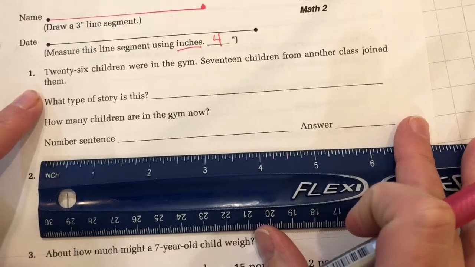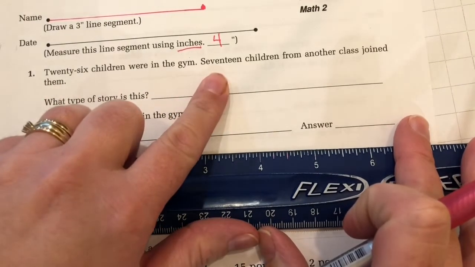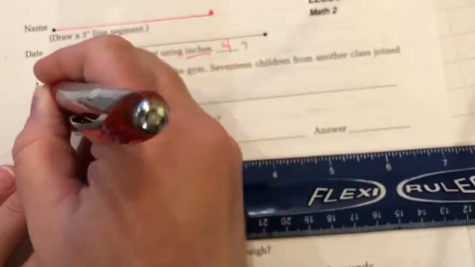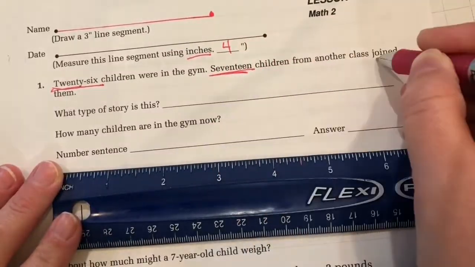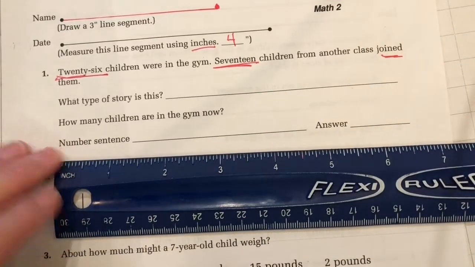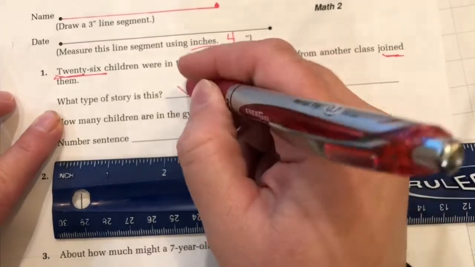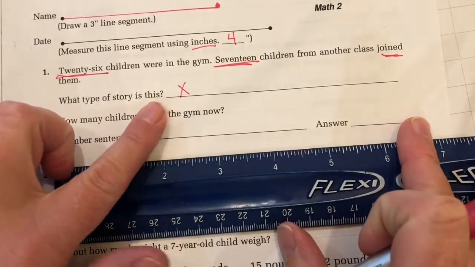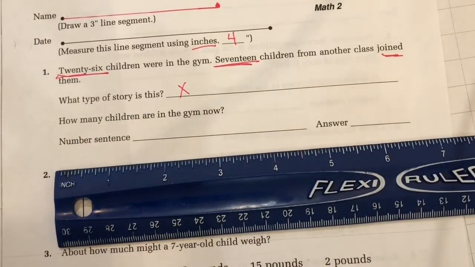26 children were in the gym. 17 children from another class joined them. So first we had 26, then 17 joined them. What type of story is this? Don't worry about that. What it's called is Some and Some More. And when we're first figuring out how to read word problems and interpret them for numbers, that tells us that we're going to add. So that's what that is.